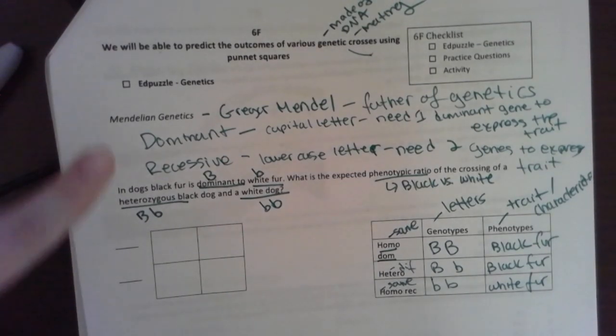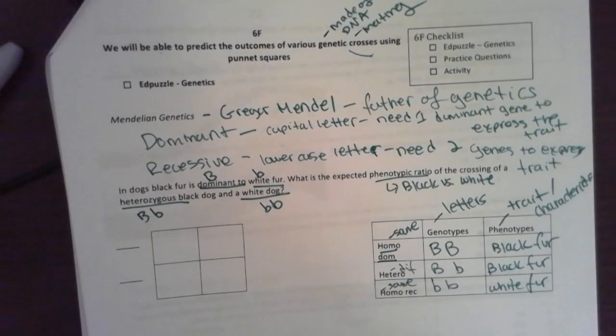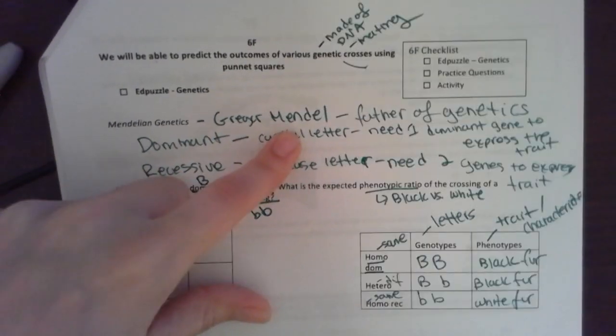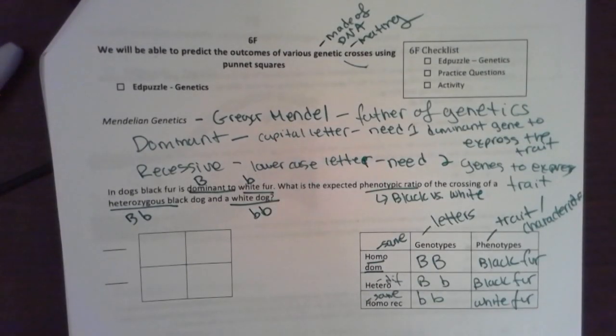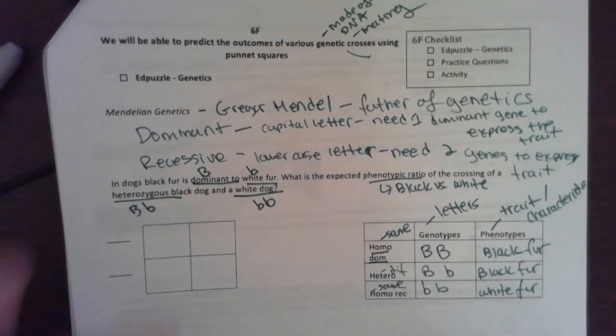So the first thing we need to go over is Mendelian genetics. When you see that, what does that mean? That's referring to this lovely person named Gregor Mendel. He's the father of genetics. He was actually a monk and used to study pea plants. He would take a green pea plant and a yellow pea plant and mate them together and see what their kids were. And he figured out the percentages of what's the most likely and how do you figure that out. So pretty cool.